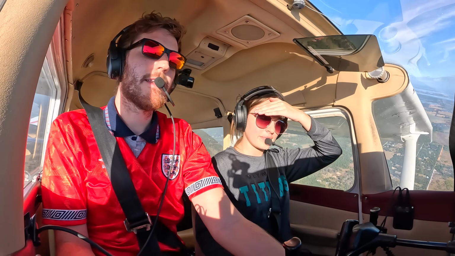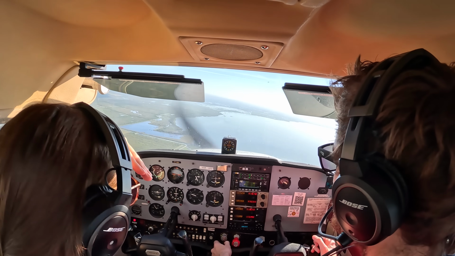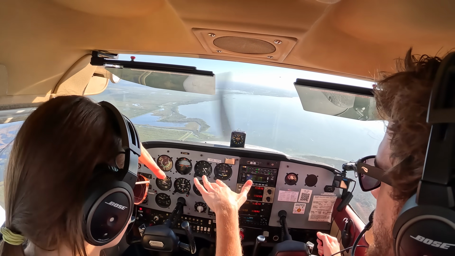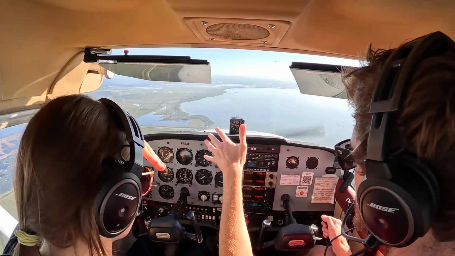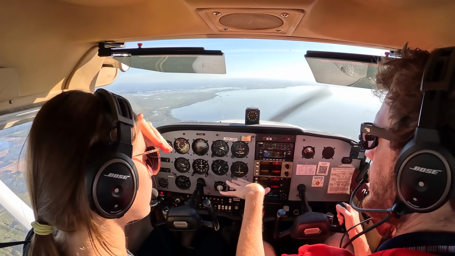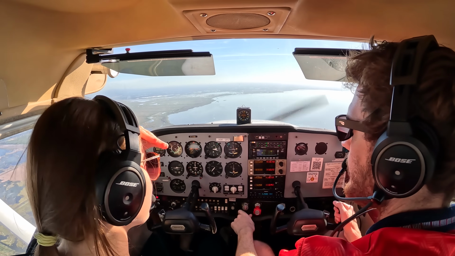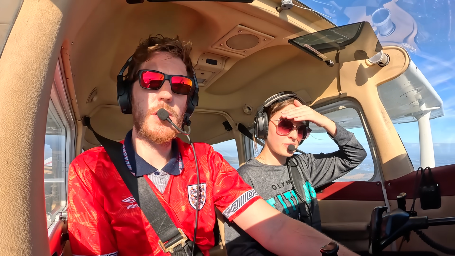So if you saw what I did, I brought the power to idle, lowered the nose, and I just used the rudder in the opposite direction from the way that the wing was going. It was going left, so I put right rudder in to stop this thing from spinning away. That's as simple as it was. That's how you get out of a spin, so why don't we just do that one more time.